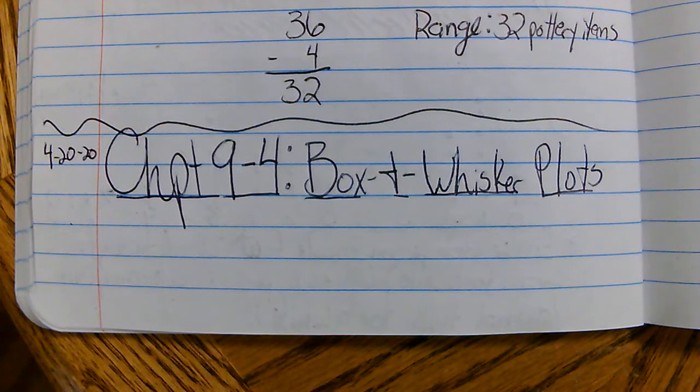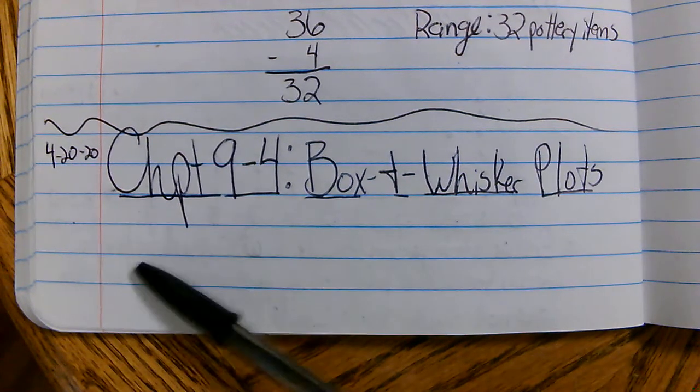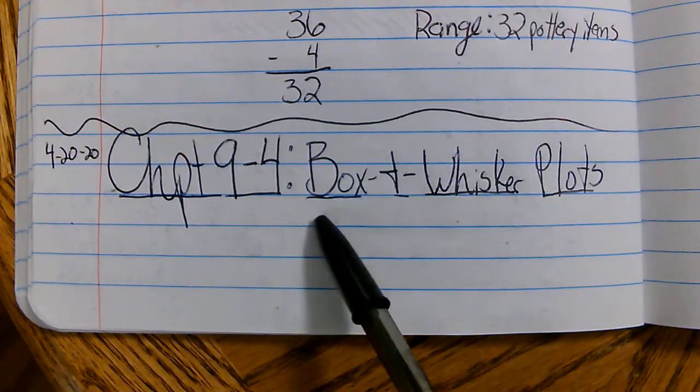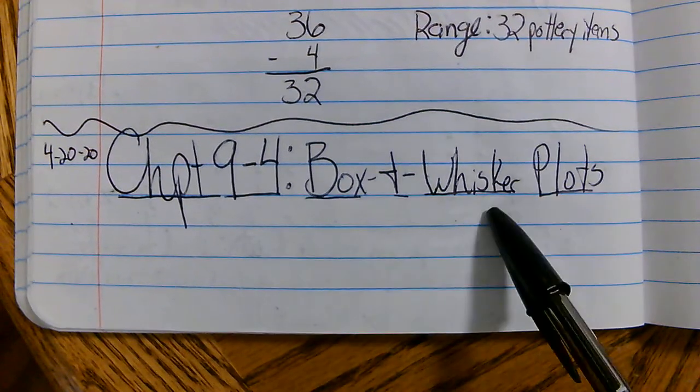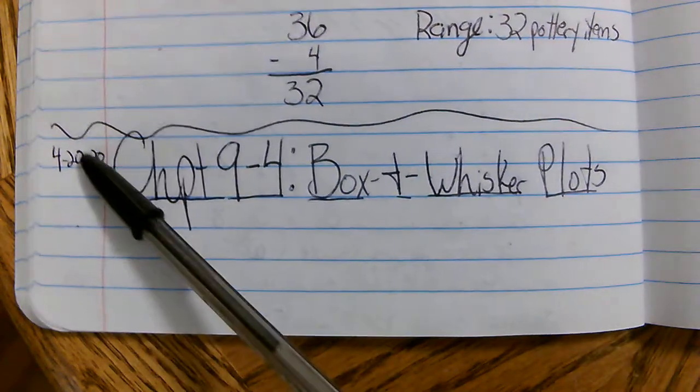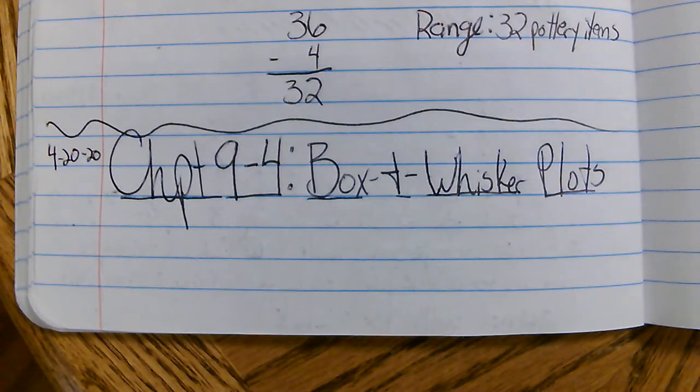So, I'm at the bottom of my page here, but I had enough space to write my heading. We're going to be talking about something today called box and whisker plots. And I've also put today's date off in the corner. Today is the 20th. So we're going to go ahead and get started.